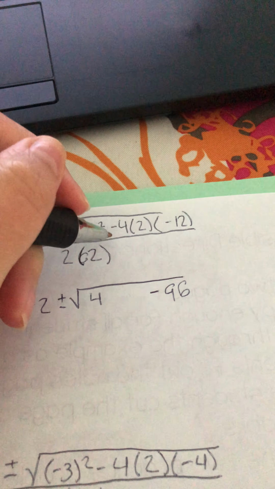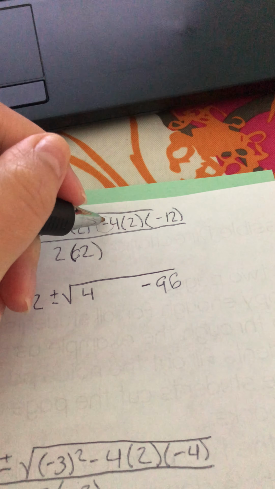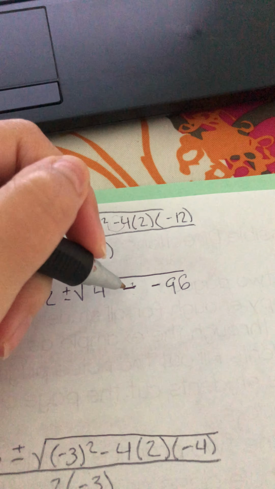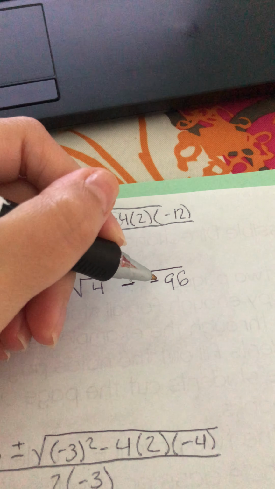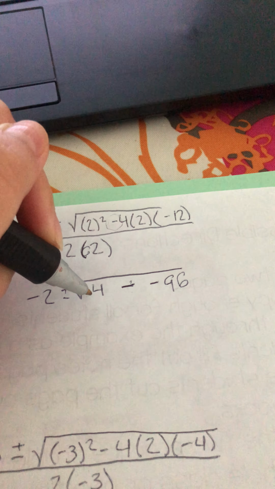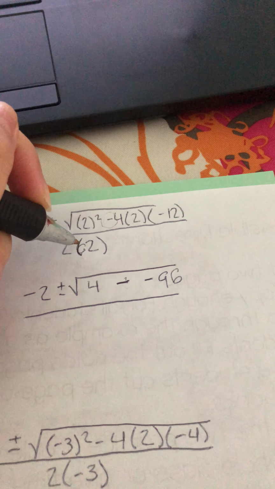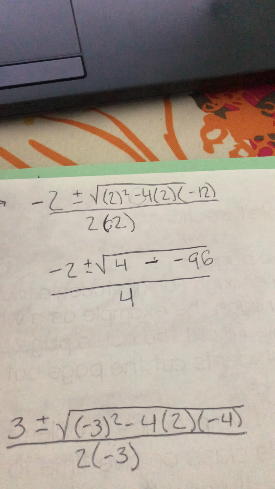I have to look at the sign that's in between, and that's a negative sign. And this is what a lot of you forget. So minus 4 times 2 times negative 12 is negative 96. So the square root of 4 minus negative 96 all over 2 times your a value of 2. 2 times 2 is 4.